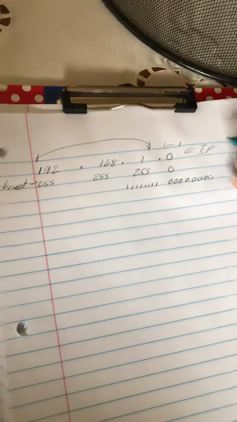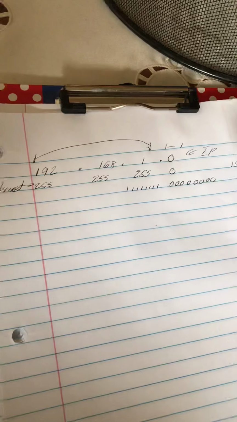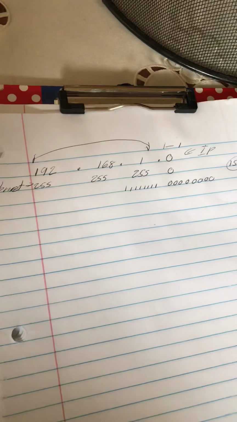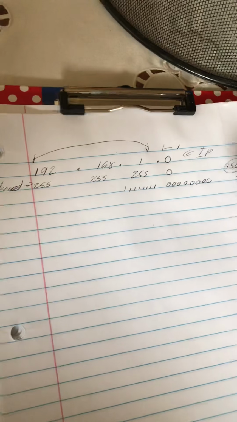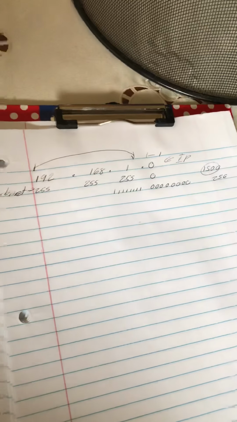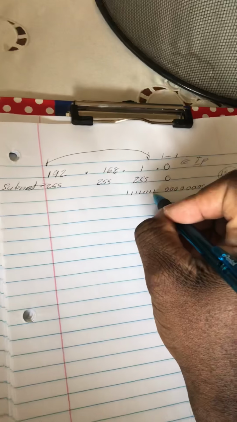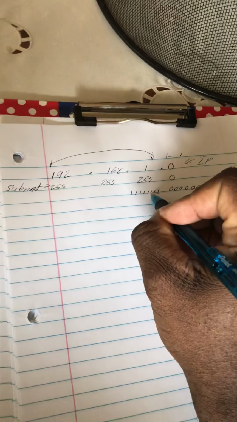So in this case, we need to accommodate 1500 hosts on the network. But right now, we're only gonna accommodate 256 as default. So what we need to do is borrow from the network bytes to extend the host bytes some more.